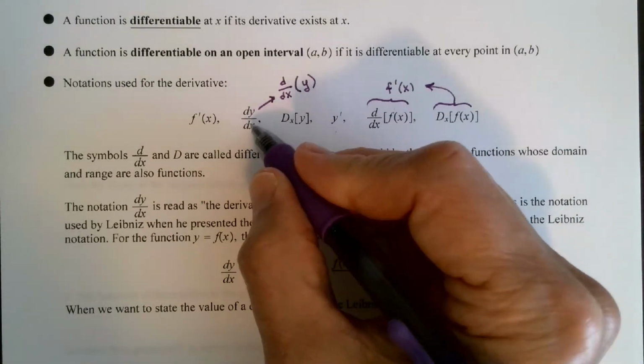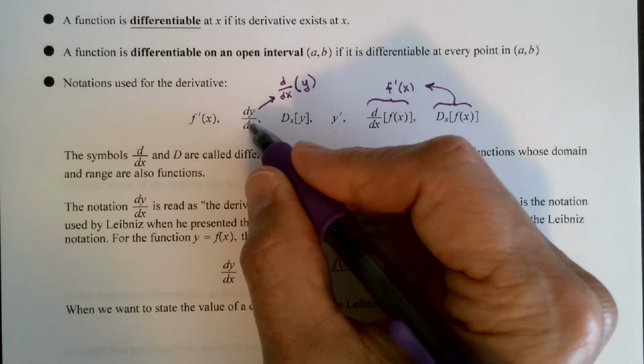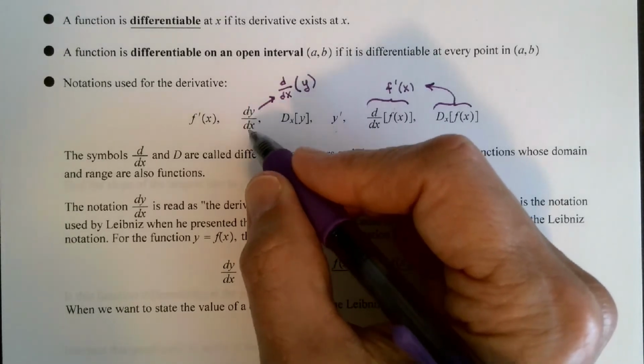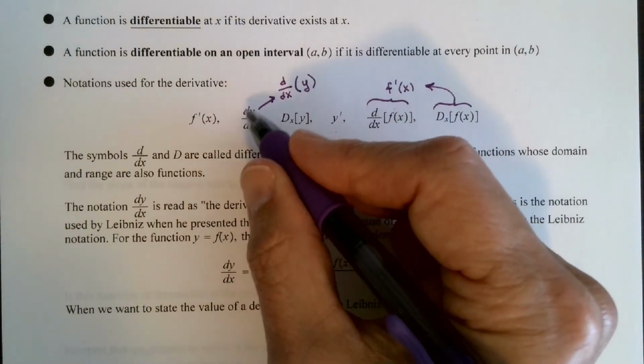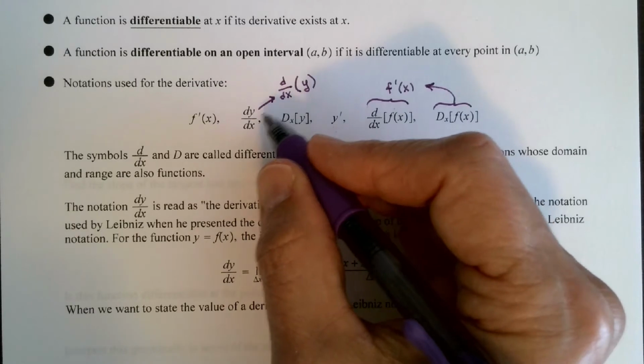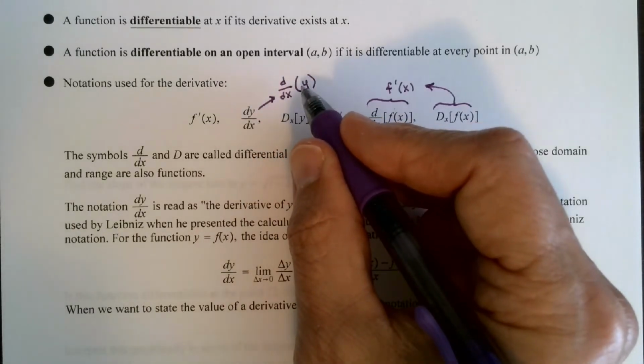Small change in x, what's the corresponding small change in y? What's the slope, right? Very close to the point of tangency. But this is the way we represent the derivative of the function. Okay, so dy dx is equal to the derivative with respect to x of y.